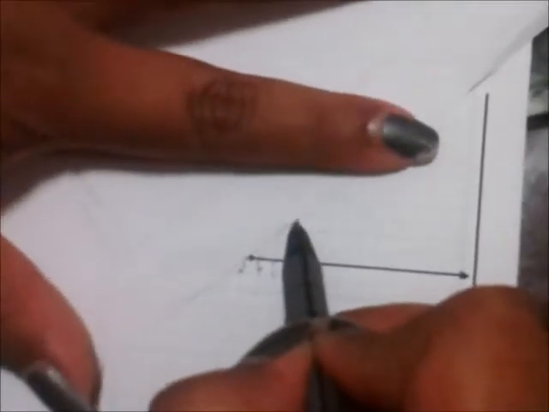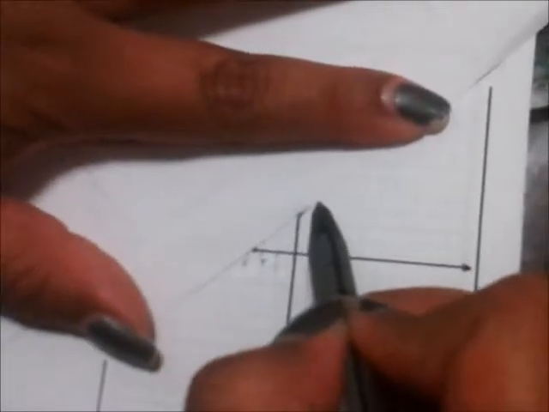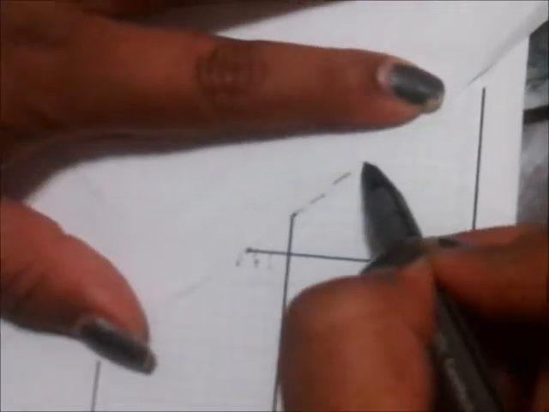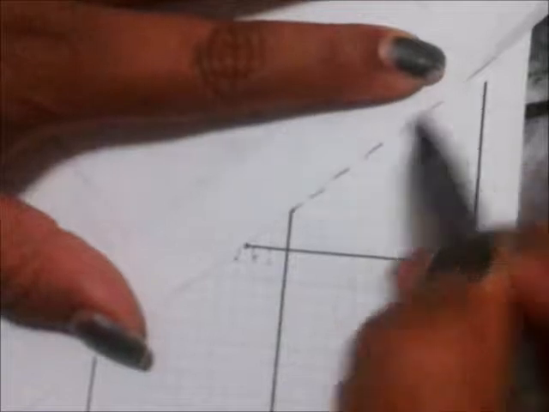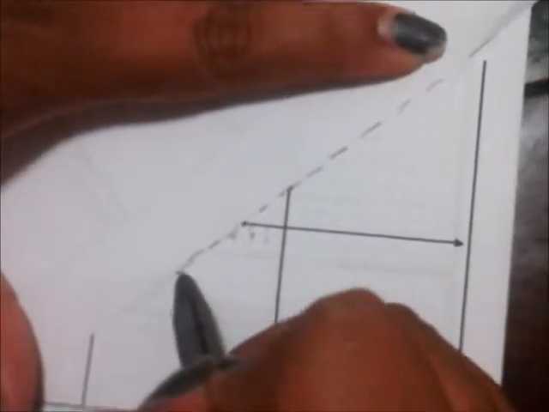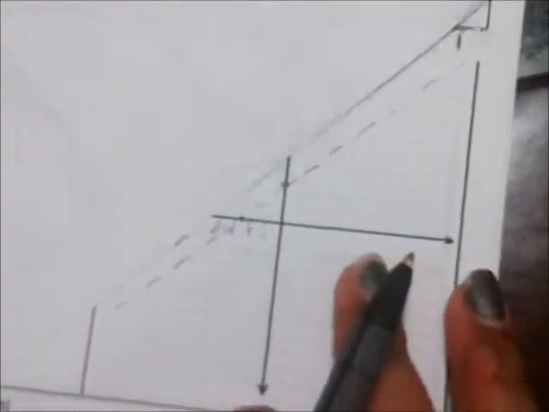Since I don't have a ruler, I'm going to use a paper and try to do it as neat as possible, just make a nice, easy line. A dotted line, though. Don't make a whole line. So you should have this on your graph.